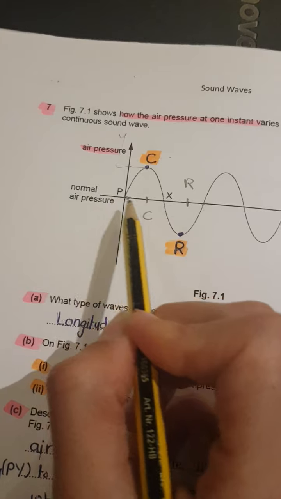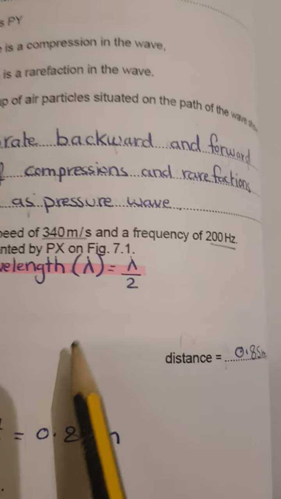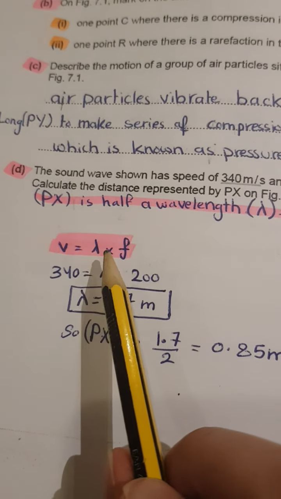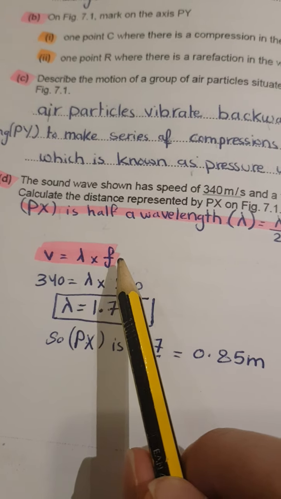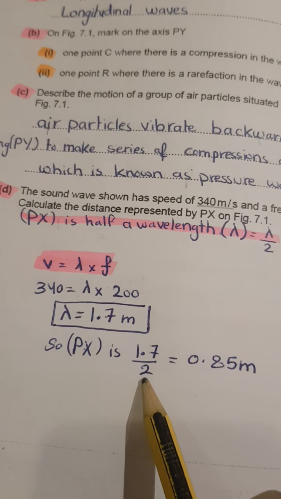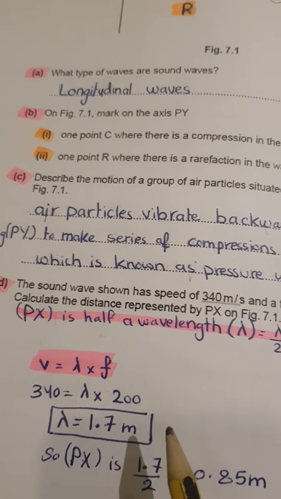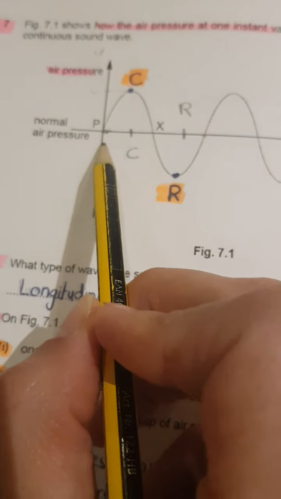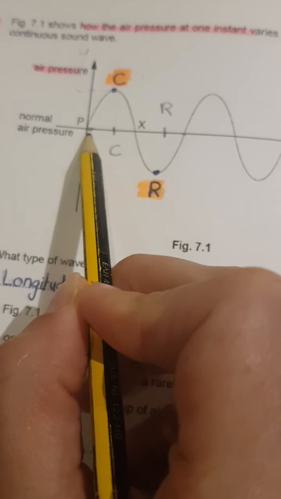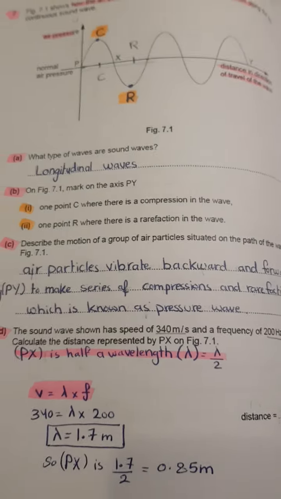So how can we find half of the wavelength? So easy. We just find the wavelength because I have the speed and the frequency. We use the wave formula: speed equals wavelength times frequency. We find the wavelength, then we divide it by 2. Why do we divide it by 2? Because they don't want you to find the wavelength. They want you to find this distance, PX. You have to know by yourself that PX is half the wavelength, from here to here. Okay? That's it.